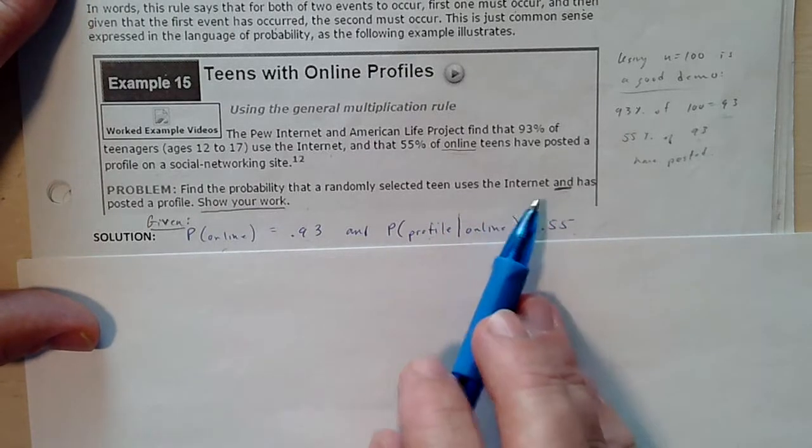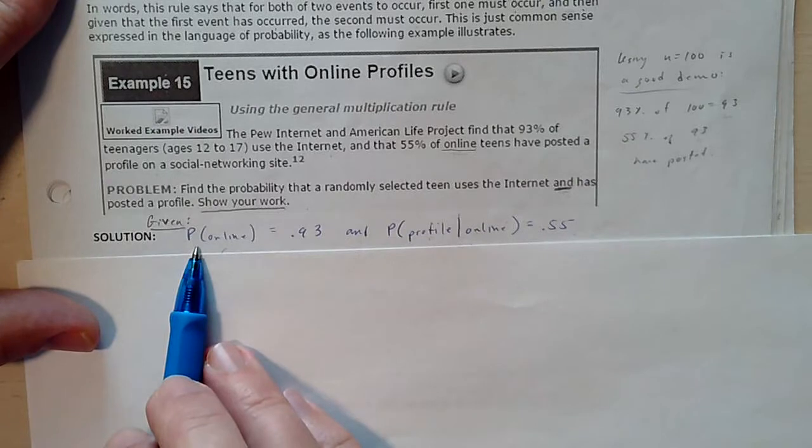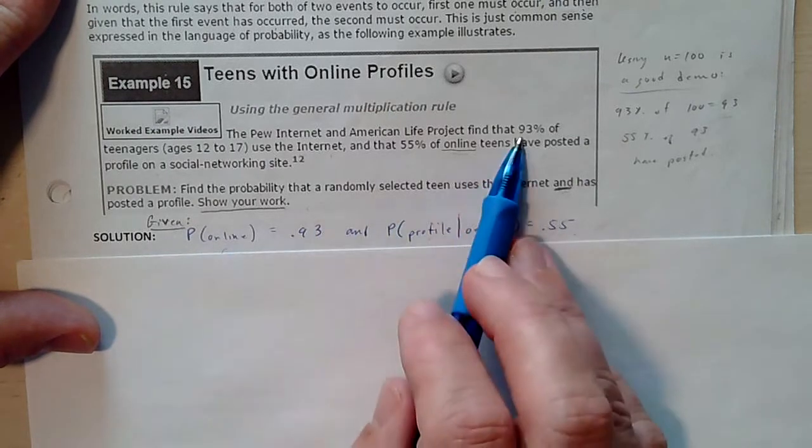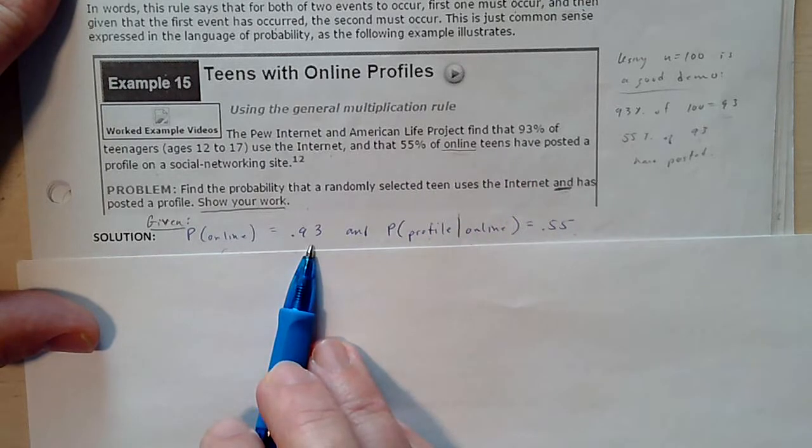All right, so what do we know? This was given, I want to write this down. The probability that they were online or using the internet was 0.93.